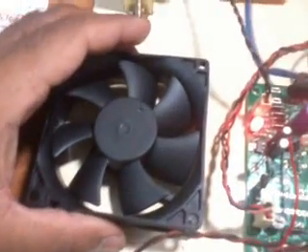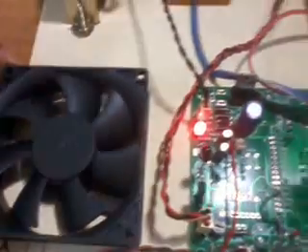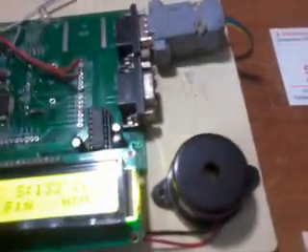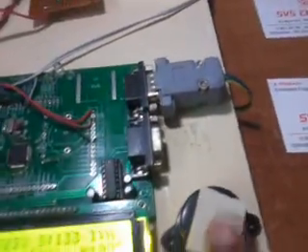Here I am using a cooling fan. If the temperature increases, it should be on. And the alarm I am using, I keep it on this. If we remove it like this, if any person has entered, so I kept it like this.